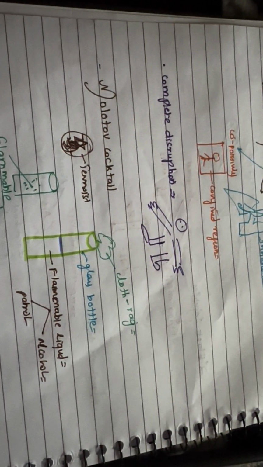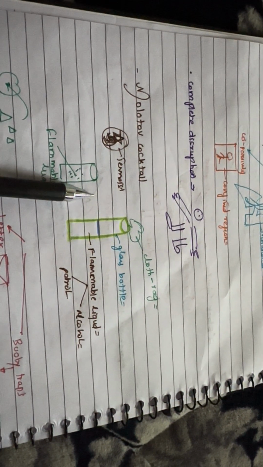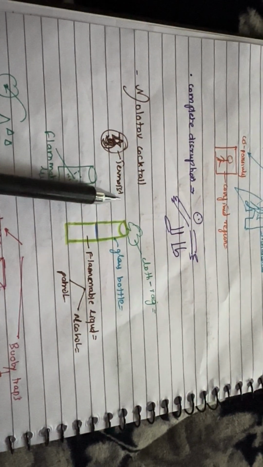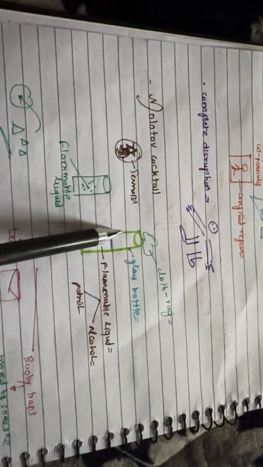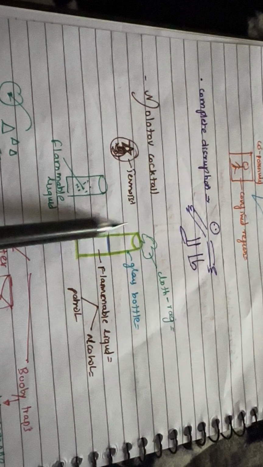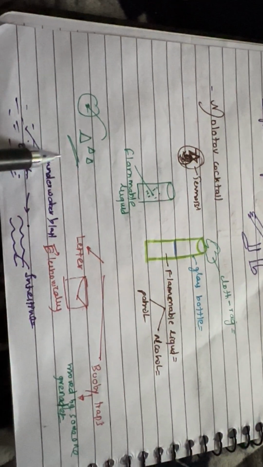Points to remember. Molotov cocktail: it is used by terrorists. It consists of a glass bottle partially filled with a flammable liquid, usually petrol or alcohol, and its mouth stopped with a cork. A cloth rag is fixed around the mouth. Immediately prior to using it, the rag is soaked in a flammable liquid and lit. Then the bottle is thrown at the target. The bottle shatters on impact, spilling the flammable liquid over the target. The already burning rag ignites the target to make the attack effective, especially in the dark.